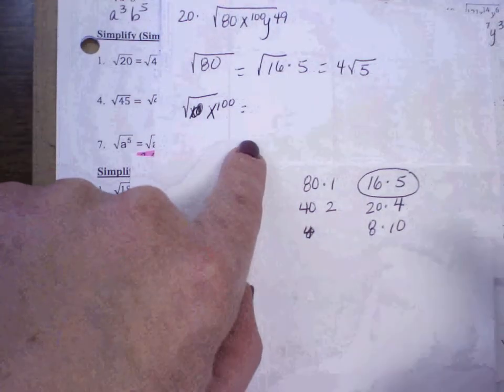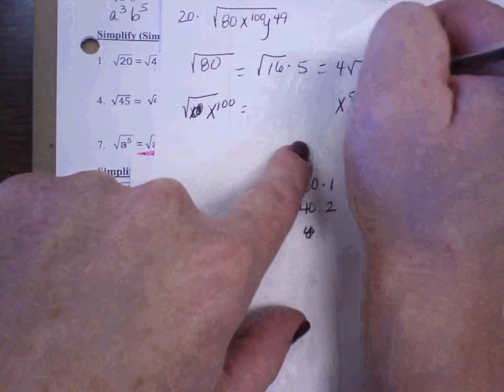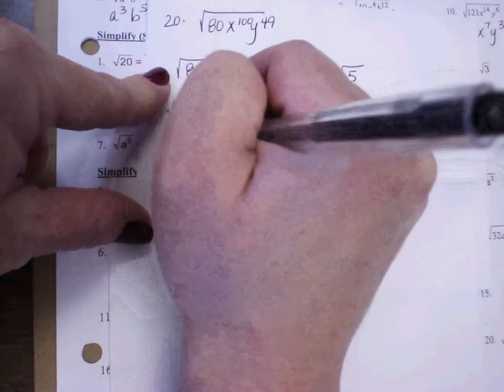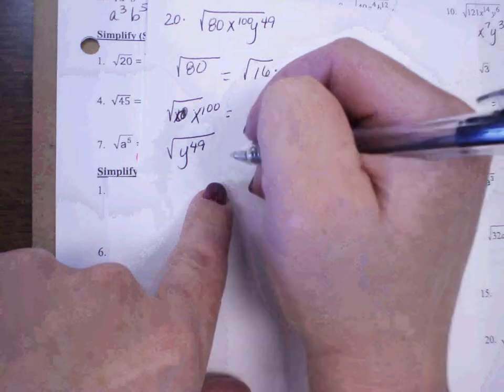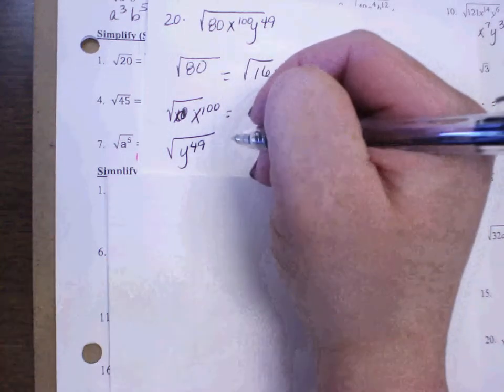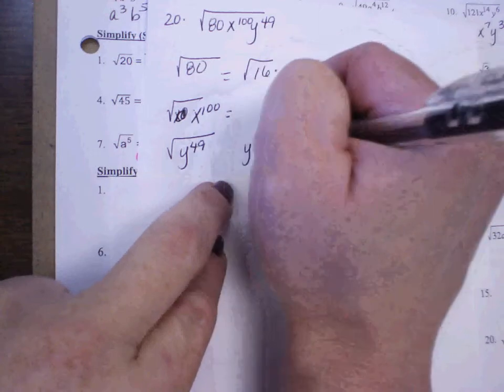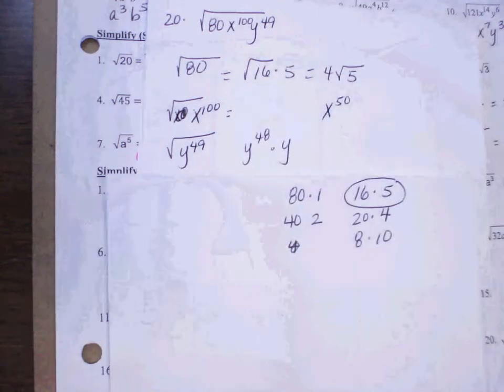Now, square root of x to the 100, my God, what's wrong with me? It's a perfect square. Divided by 2, x to the what? 50. And then 49.